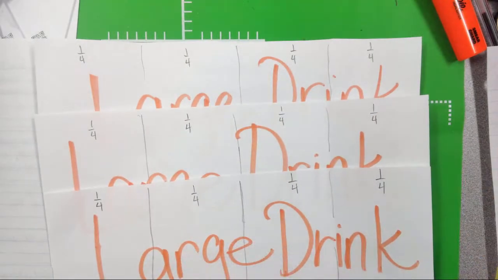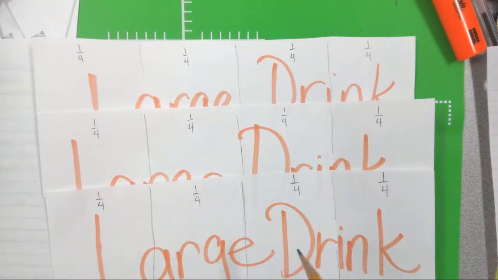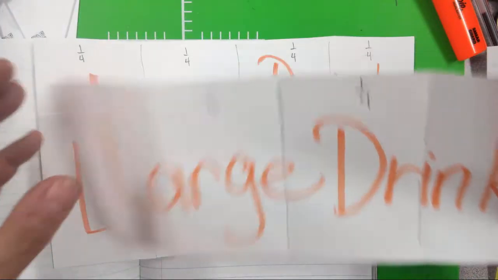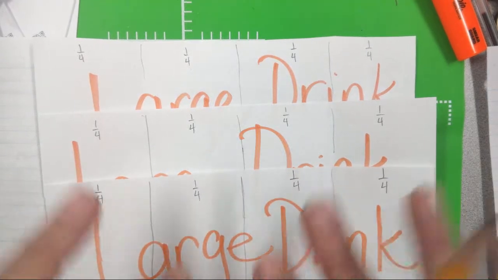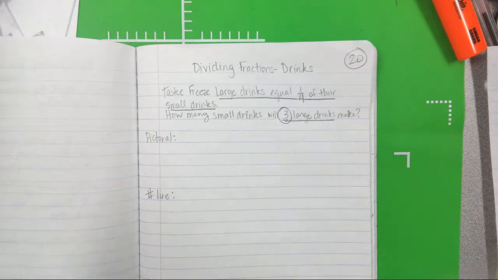At this point, all we do is just count, right? 1, 2, 3, 4, 5, 6, 7, 8, 9, 10, 11, 12, right? Because I have 1 large drink, and I had to split it 4 times and make 1/4 of it, and I had to do that 3 times, right?